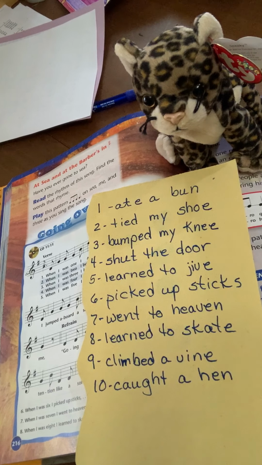When I was 6, I picked up sticks, going over the sea. I jumped aboard a sailorman ship and the sailorman said to me, going over, going under, stand at attention like a soldier with 1, 2, 3.